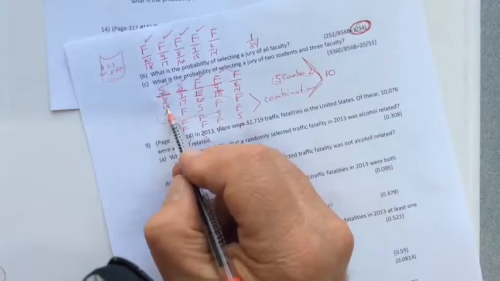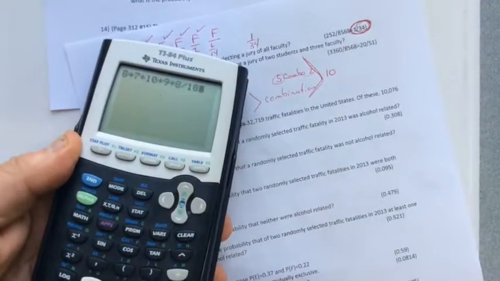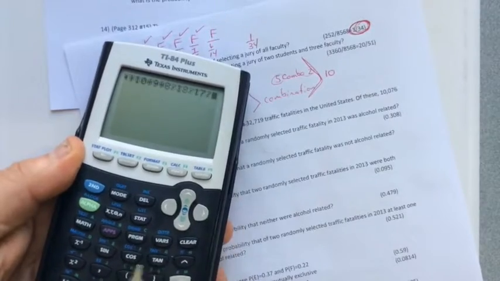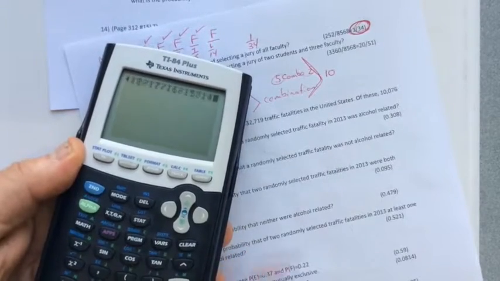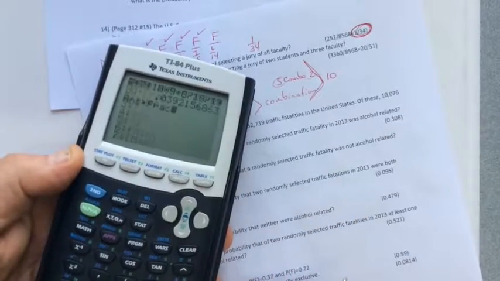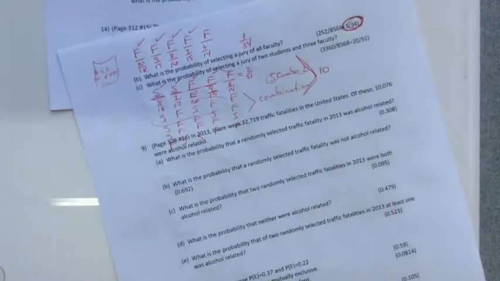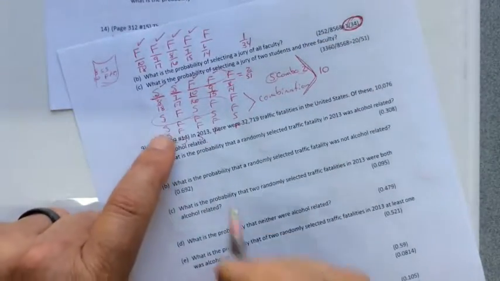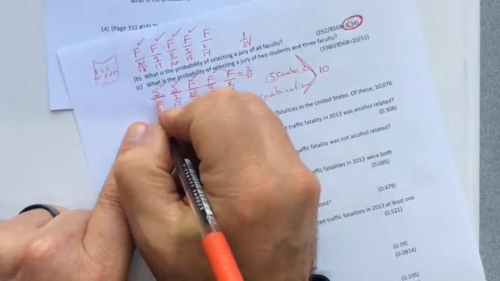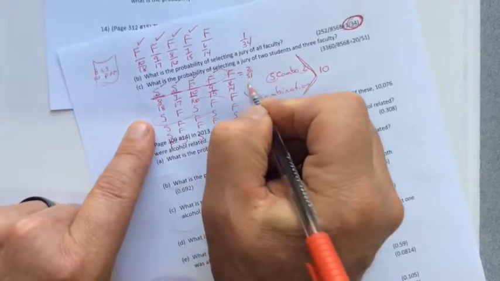And then divide by 18, 17, 16, 15, 14. I'm going to math fraction that. It's 2 out of 51. So this specific one is 2 out of 51. Okay, that's in this exact order. Student, student, faculty, faculty, faculty. That's 2 out of 51 chances.